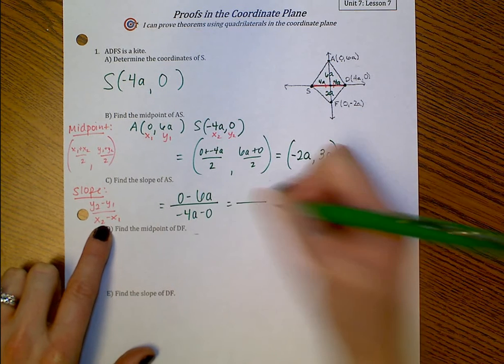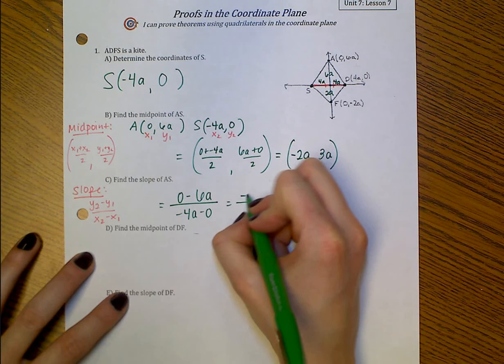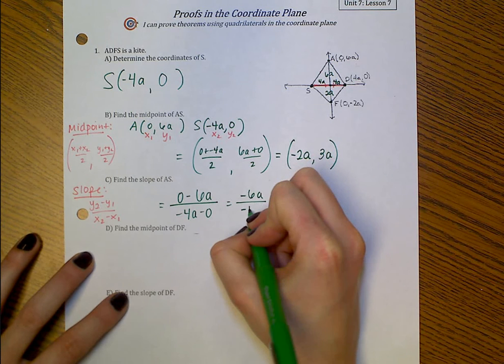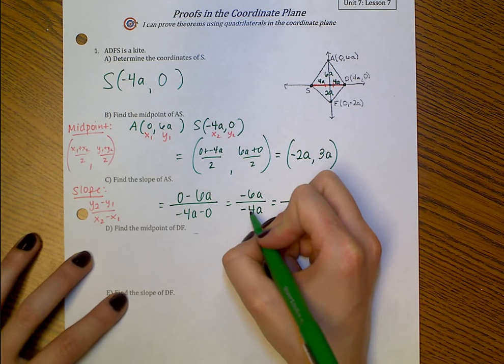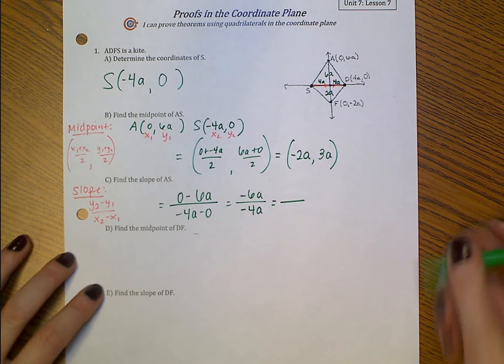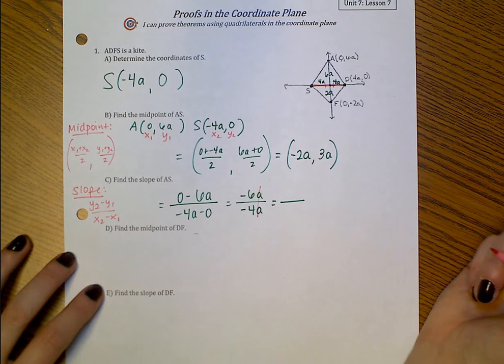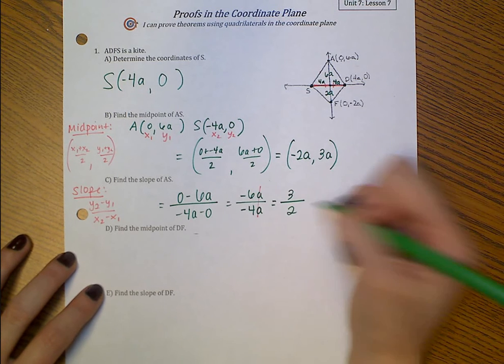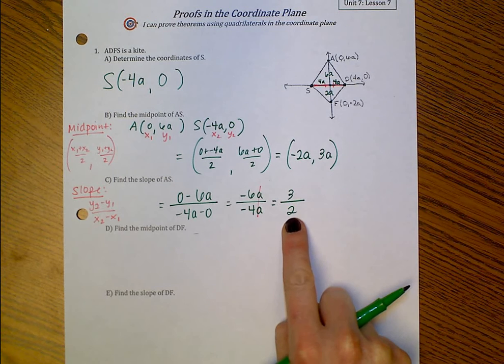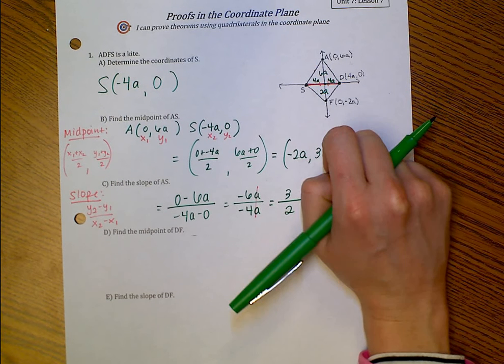and then simplify. That'd be negative 6a over negative 4a. Negative over negative would just be positive. Here's how this simplifies. The a's cancel, and 6 over 4, I know that I can reduce that to 3 over 2. So that would be the slope of side AS.